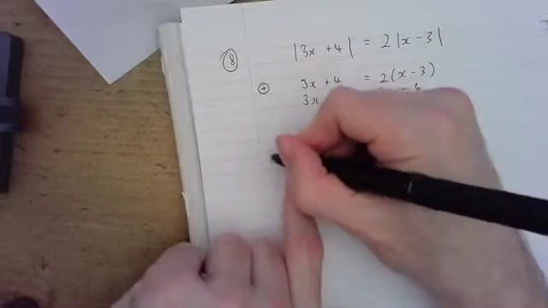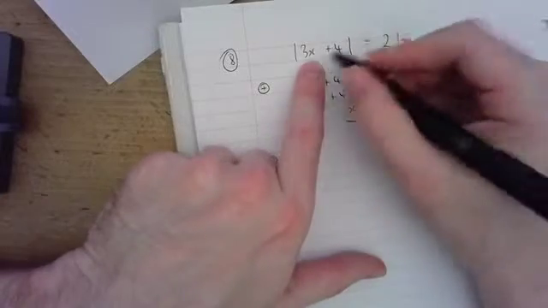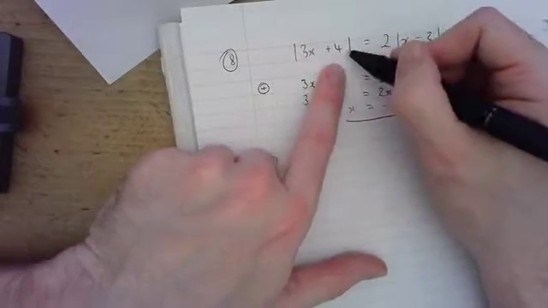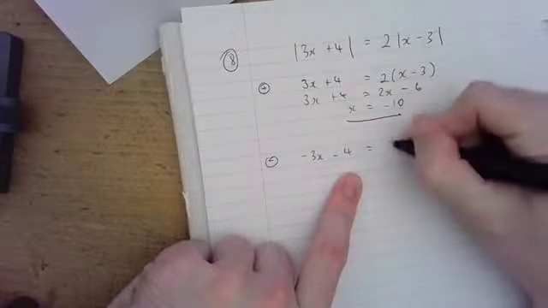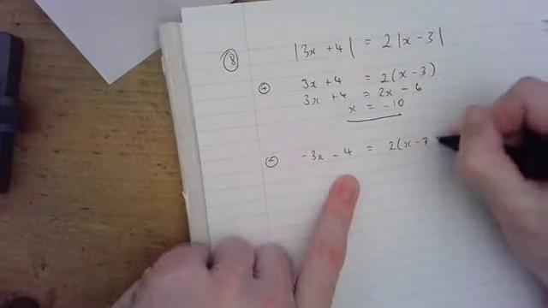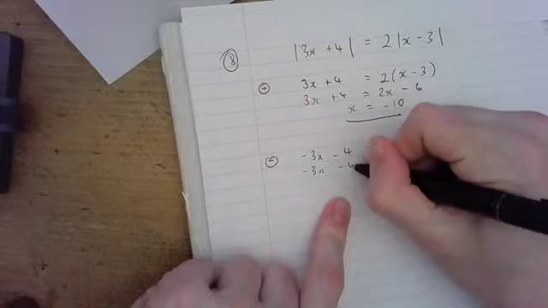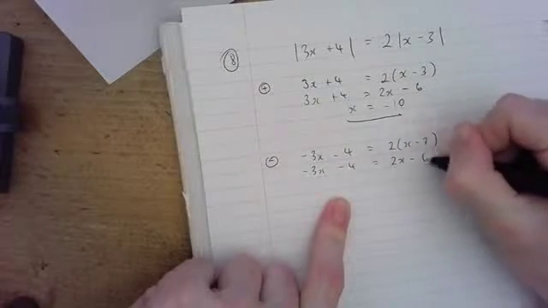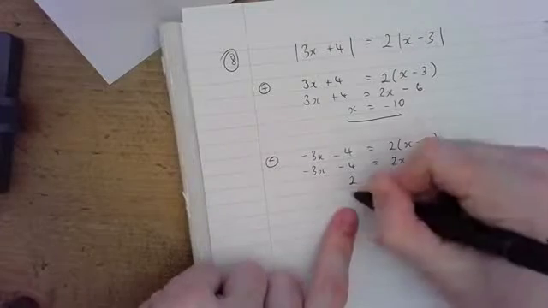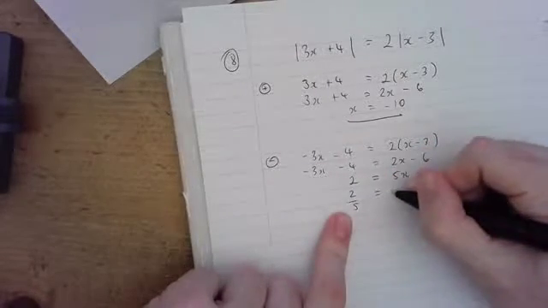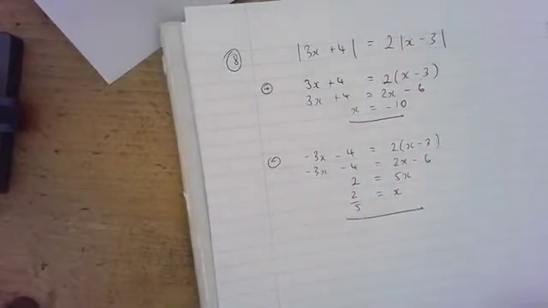and then I get x is equal to minus 10. And then for my minus solution, I treat this as the opposite signs of what they both are. So this will become minus 3x minus 4 is equal to 2 bracket x minus 3. So minus 3x minus 4 is equal to 2x minus 6. So then I'm going to get 2 on this side. I'm going to get 5x on this side. So 2/5 is equal to x here. Okay, done.